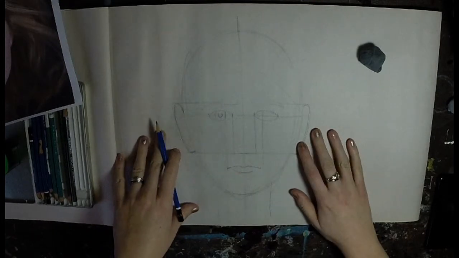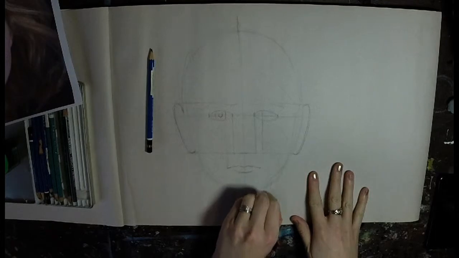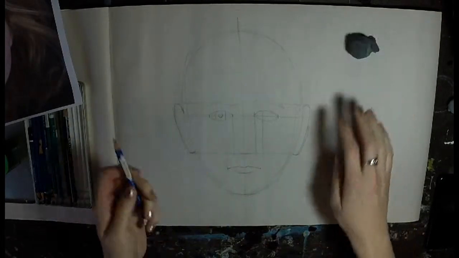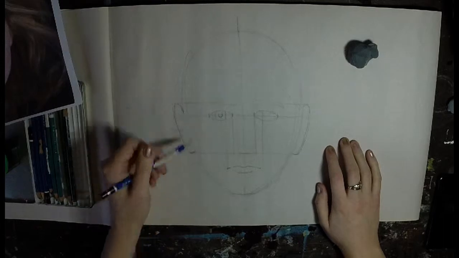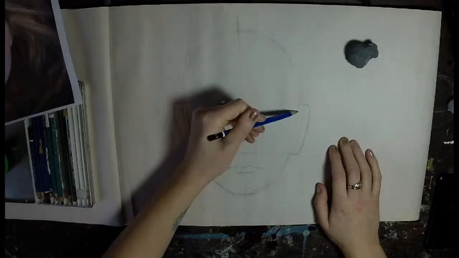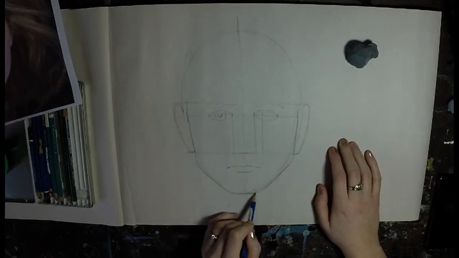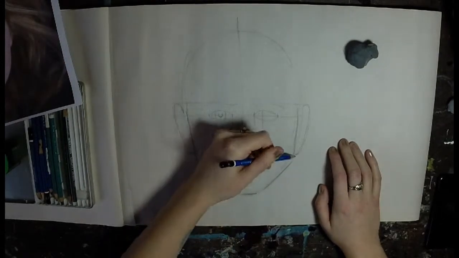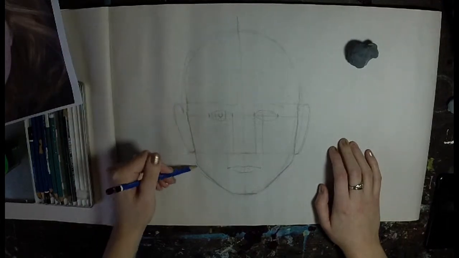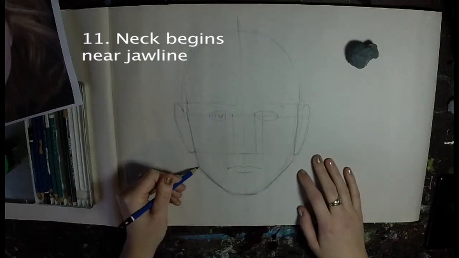So I want you to look closely to see where your neck seems to begin on your head. What do you notice? Usually our necks begin where our jawline juts out. So I'm just going to give this person a jaw here. And again, this shape is absolutely different for everybody. So we'll say this is a very chiseled looking fellow. So here we have a jawline. So usually our neck begins where our jawline juts out.